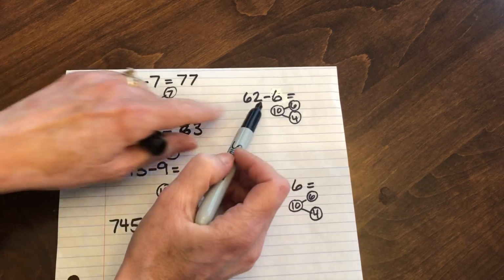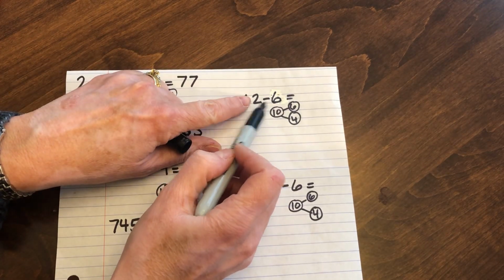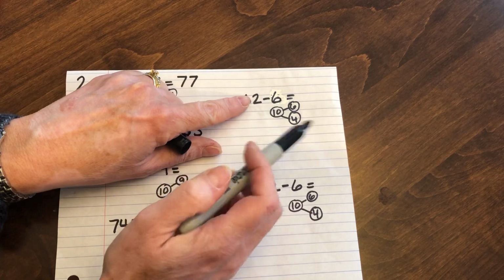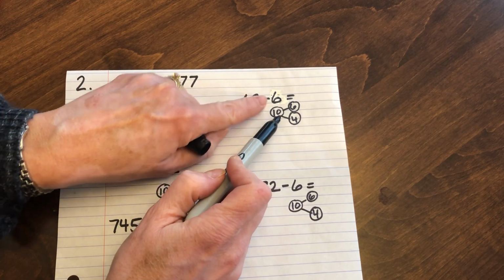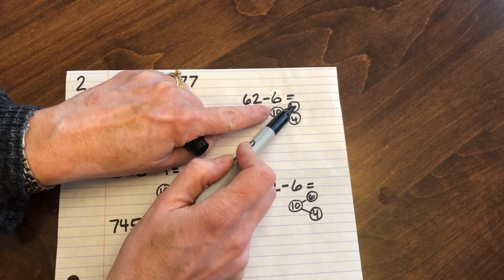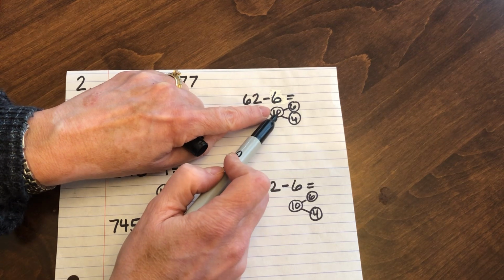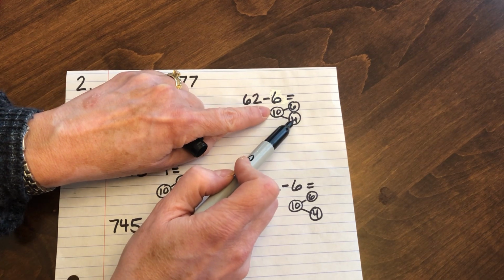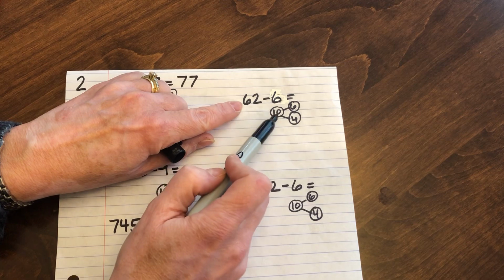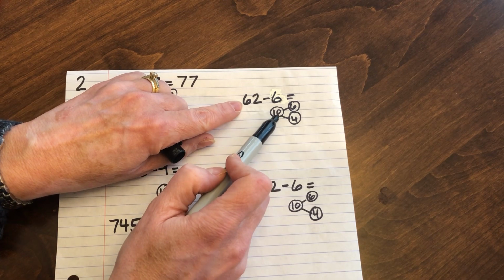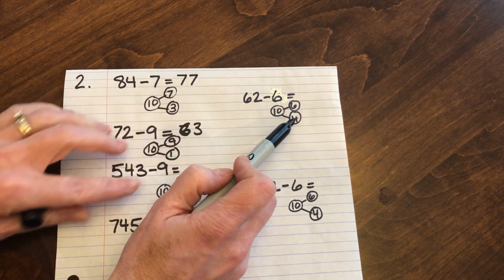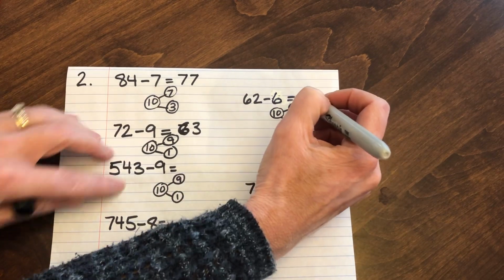62 minus 6. We look first at our ones place. Can you do 2 minus 6? No. So you'll have to use a different strategy. Make that a 10. 10 is 6 plus a 4. So we're going to take out the 10 and we're going to need to put the 4 back in our number bond. So 62 minus 10 is 52. Put your 4 back in. 52 plus 4 is what?